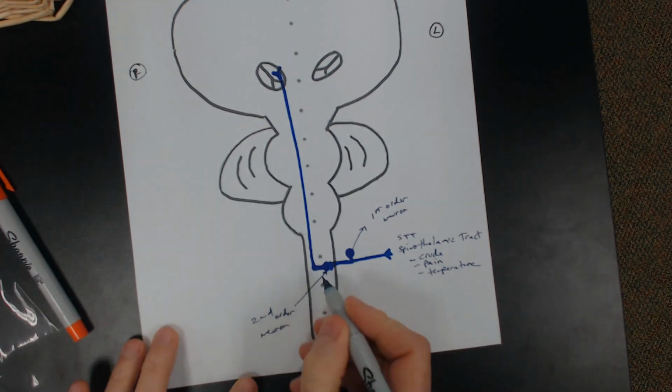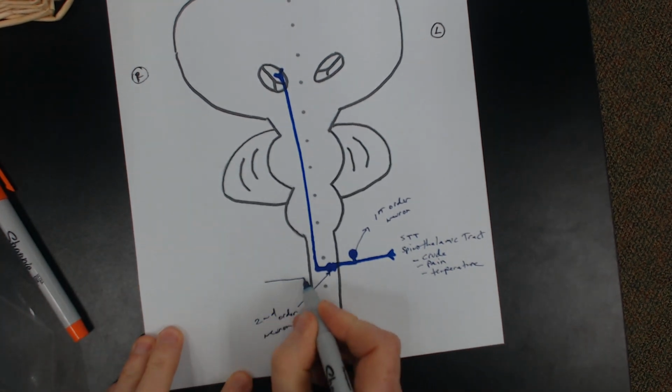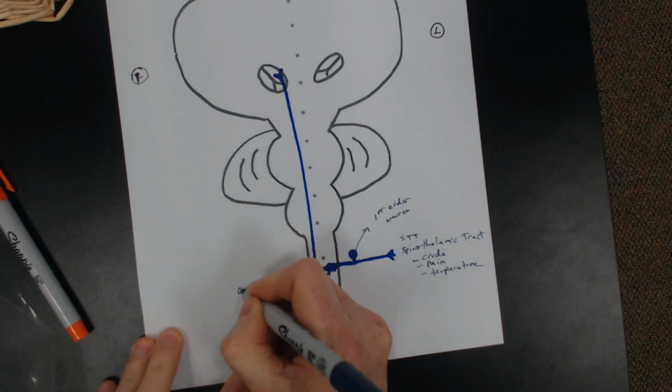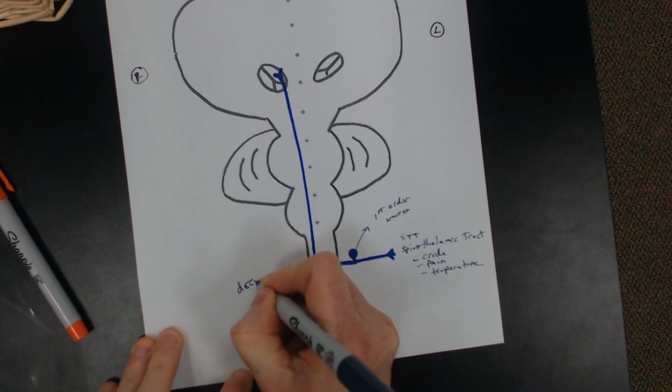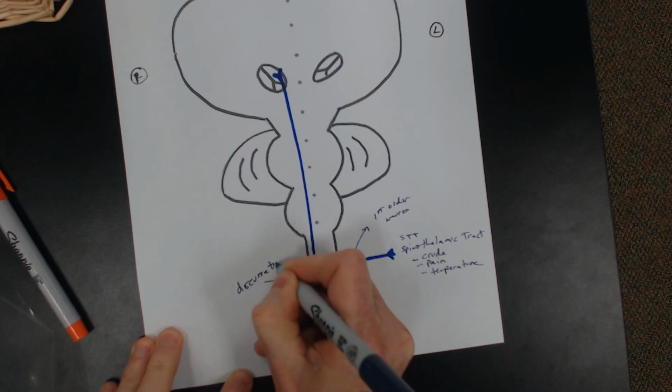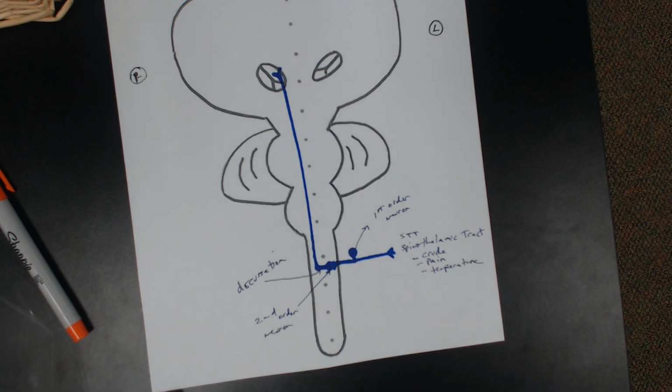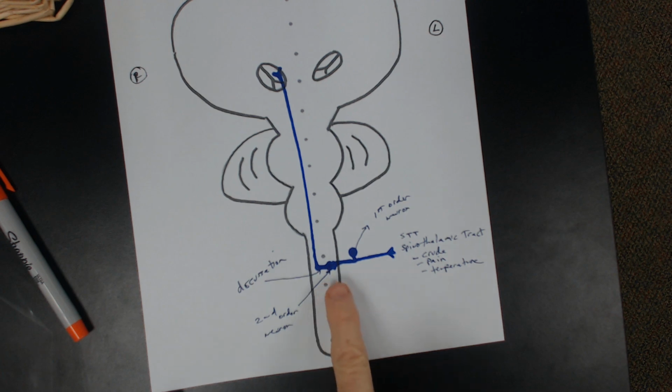And this crossing over has a name. It's called decussation. D-E-C-U-S-S-A-T-I-O-N. And if you remember way back to the very first day of class, decussation is just myelinated axons that crossed over to the other side. One example that we gave of a large decussation was the corpus callosum.